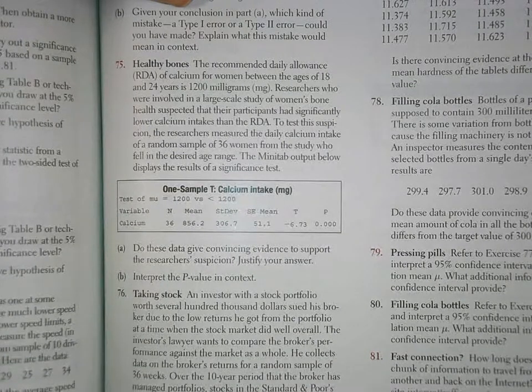Researchers who were involved in a large-scale study of women's bone health suspected that their participants had significantly lower calcium intakes than the RDA. To test this suspicion, the researchers measured the daily calcium intake of a random sample of 36 women from the study who fell in the desired age range. Minitab output below displays the results of a significance test.